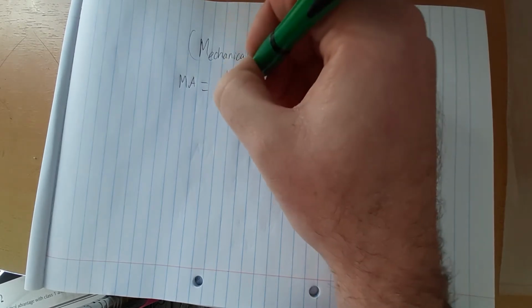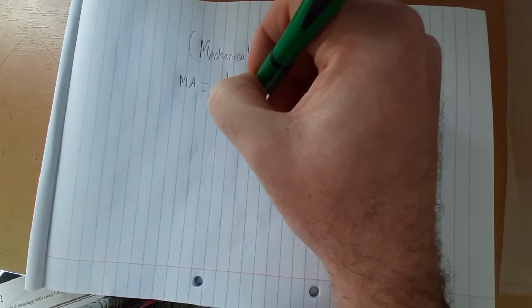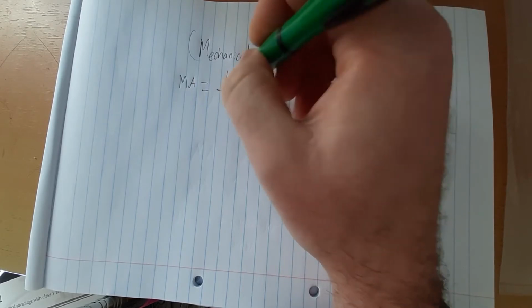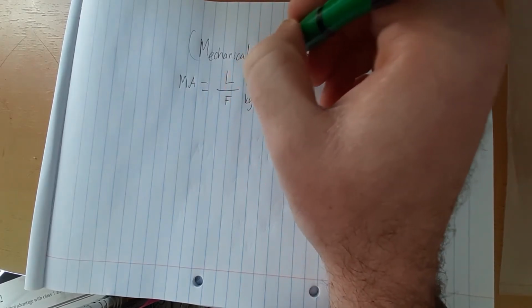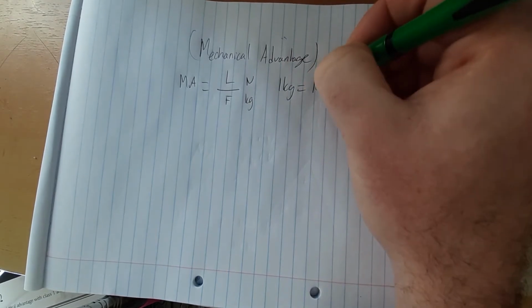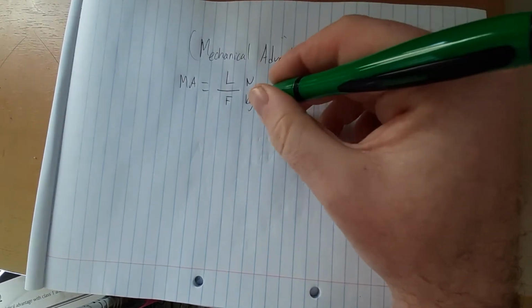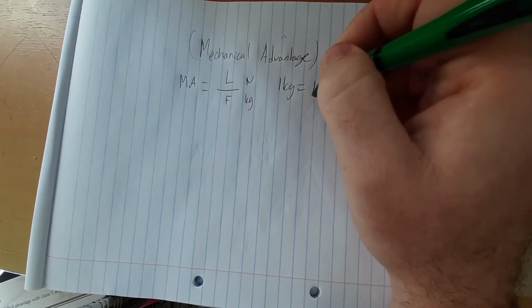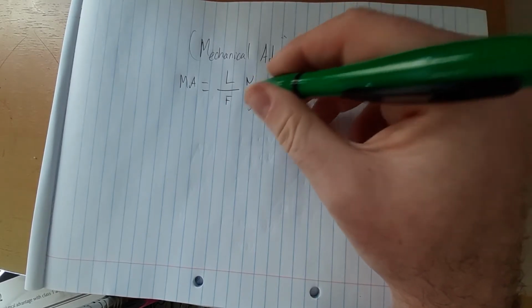You don't want to have one in newtons and one in kilograms. Okay, so you never want to have this happen. You always want to convert to newtons. How we do this is we always have to remember that 1 kilogram is equal to 10 newtons. All right, so if you're ever given something in kilograms, please times it by 10. All right, and then you'd have your answer for how many newtons you're needing to use.